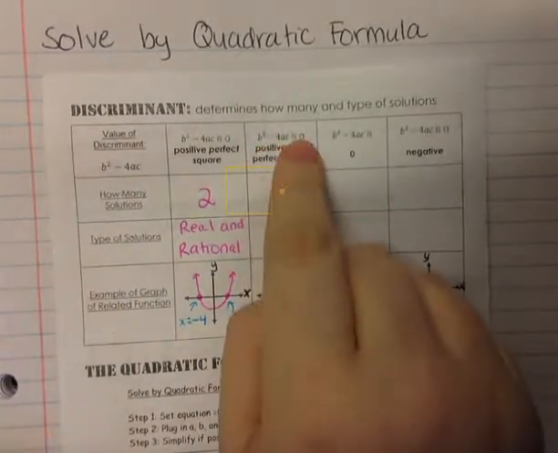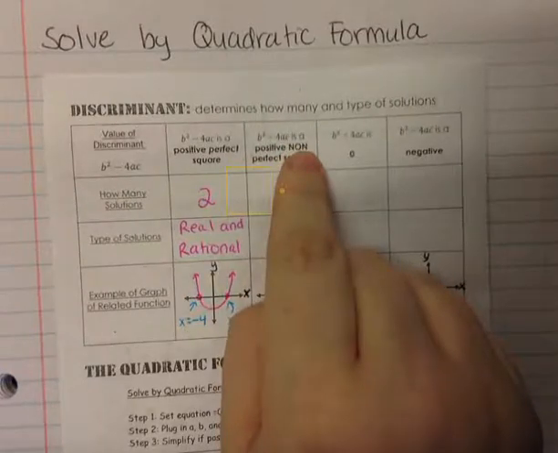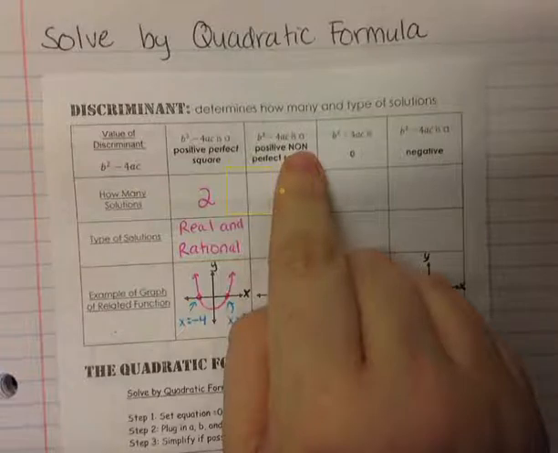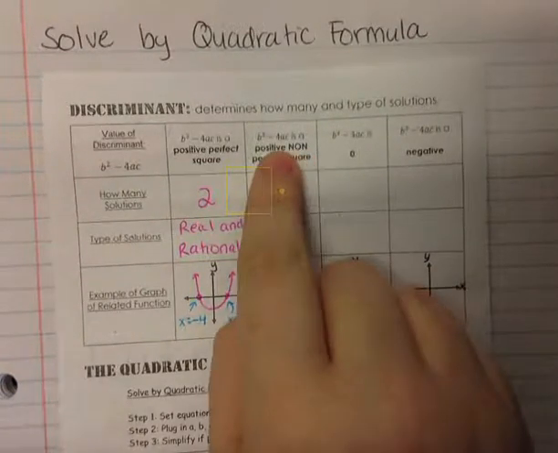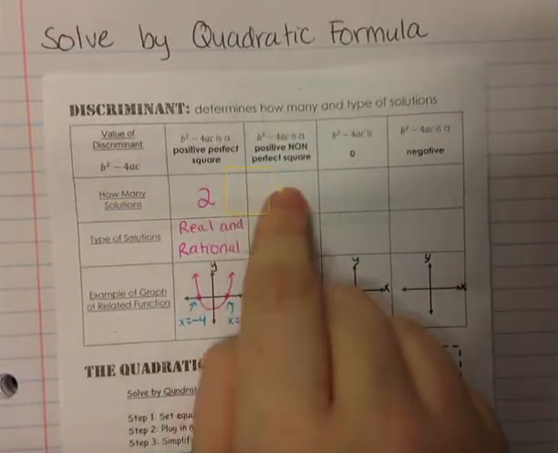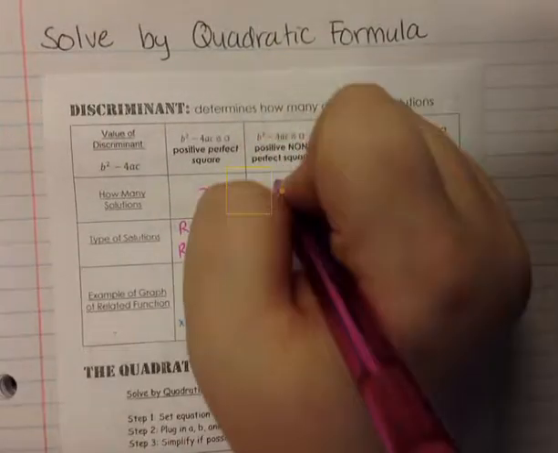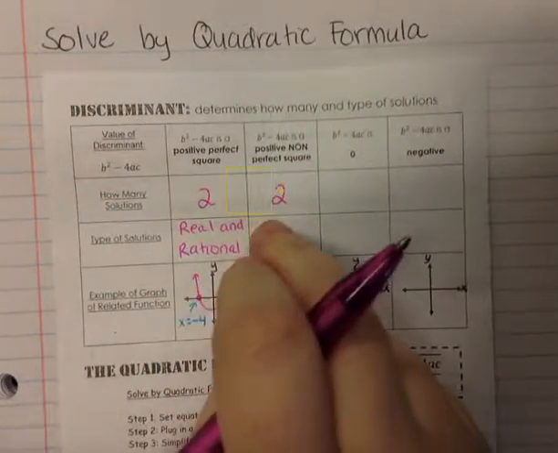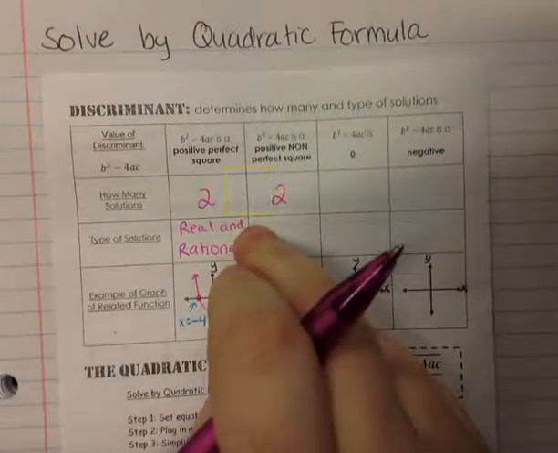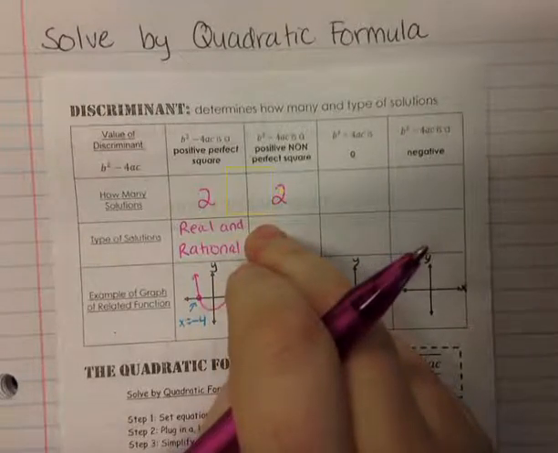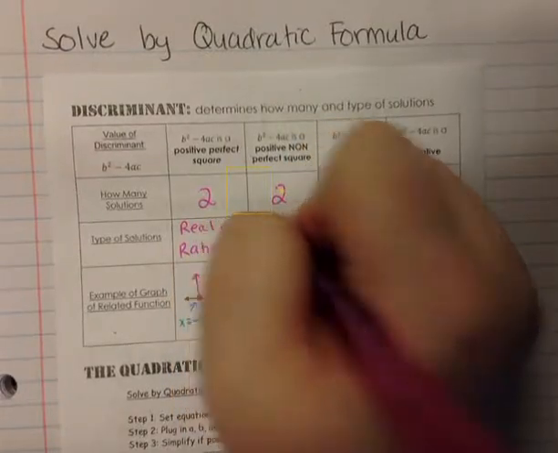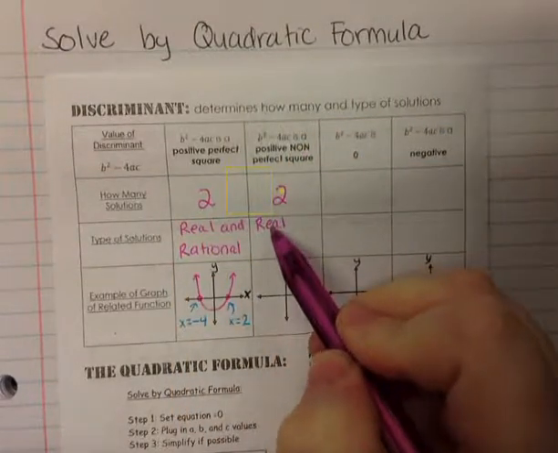If b squared minus 4ac is positive but a non-perfect square, so it's still positive, but it's like 3 or 5 or 7 or 8, you are still going to have 2 solutions. You can still take the square root of it. It'll just be a decimal. So if you can take the square root of it and not have an error, that means you will still have real solutions. You'll have 2 real.